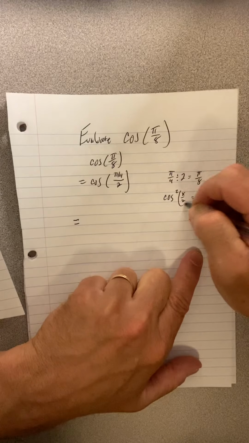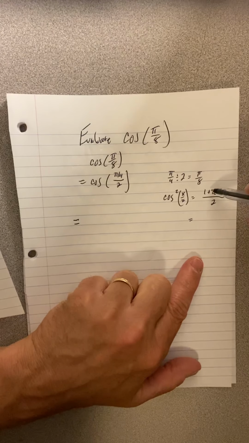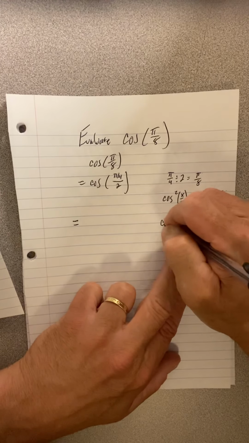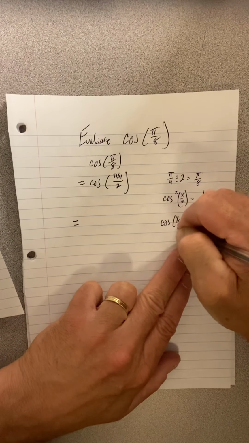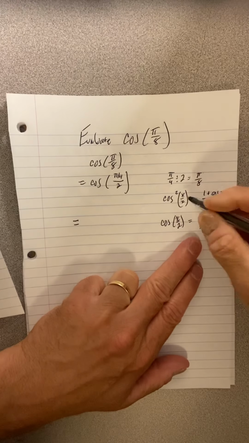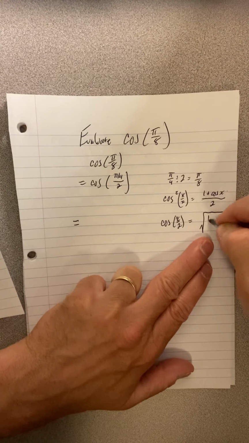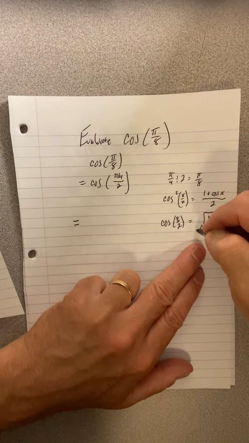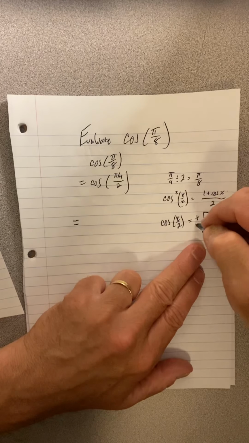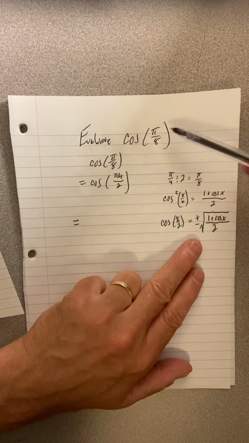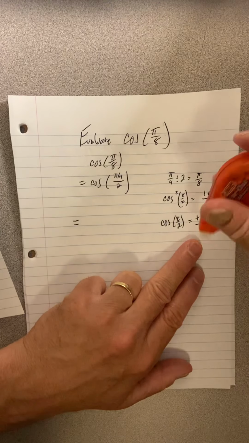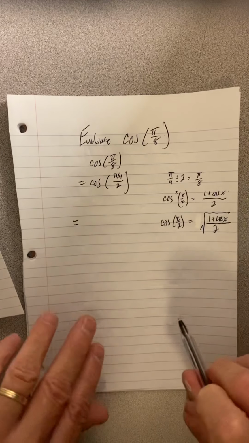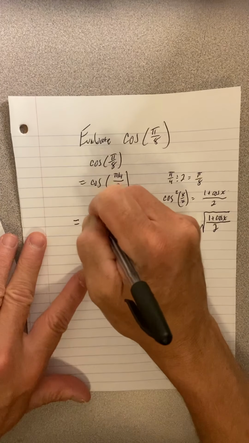And remember, the half angle identity is cosine squared of x over 2 is equal to 1 plus cosine of x, the whole thing, divided by 2. Or if I take the square root, I get rid of that square on this side, and over here I introduce the square root. And it's plus or minus, but which one is it here? Well, clearly pi 8 is in quadrant 1, so it's just the positive one. Okay, so I'm going to switch to this.